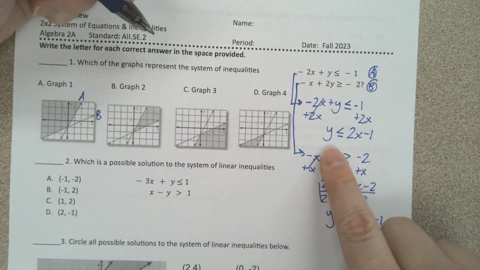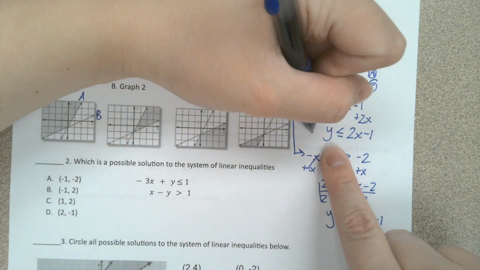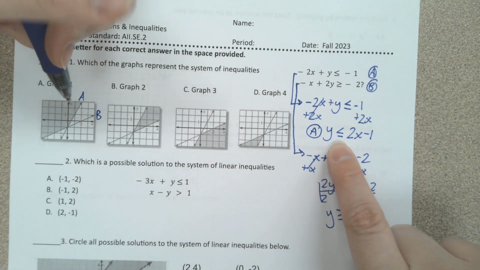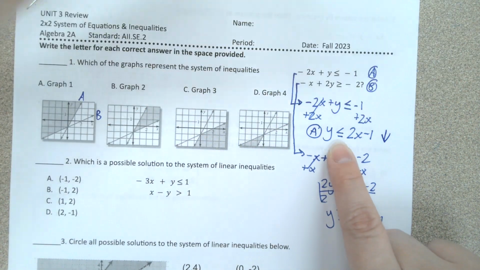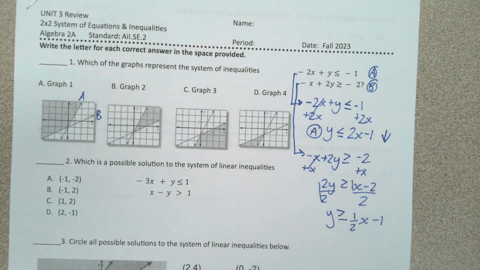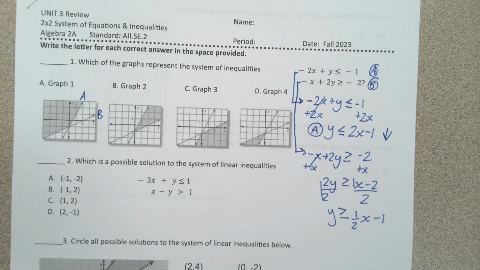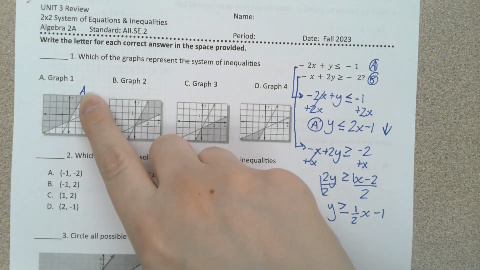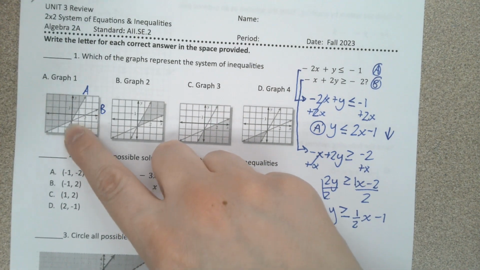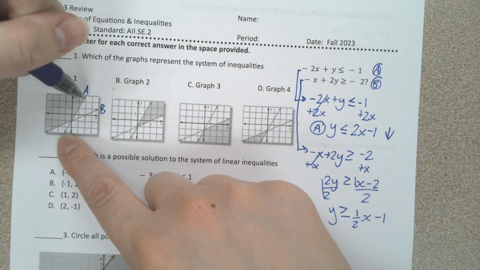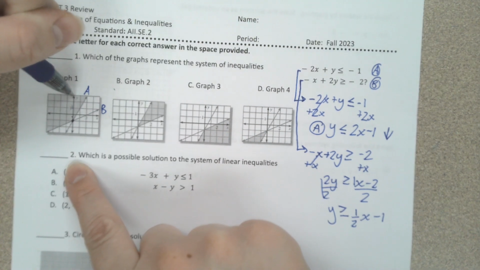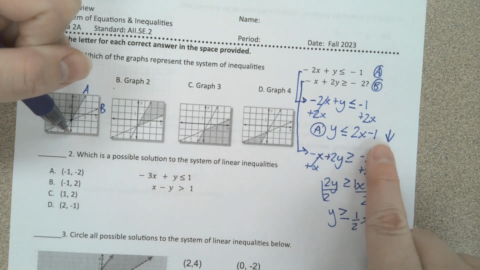So our first graph here, this would be graph A, line A. This is a less than symbol, meaning we shade down. So we take a ruler here to demonstrate. If this is my line, the up or down comes from the y-axis. So it hits the y-axis at negative 1. So up would be following it up this way, and down would be this way. So we want to shade down.